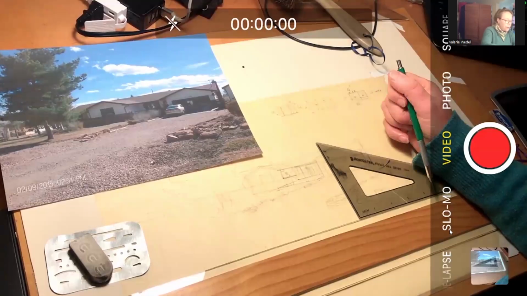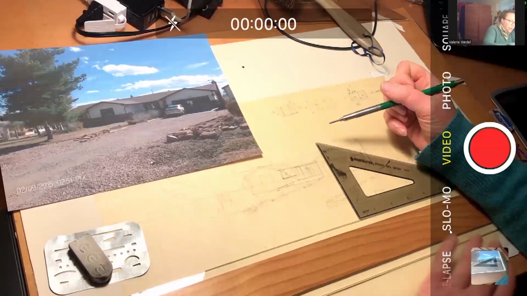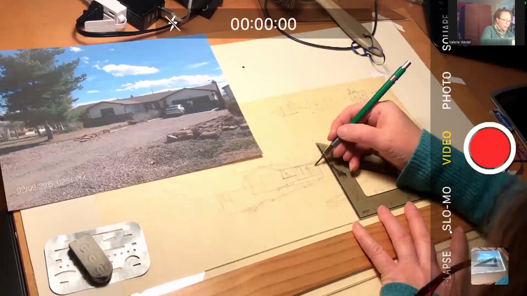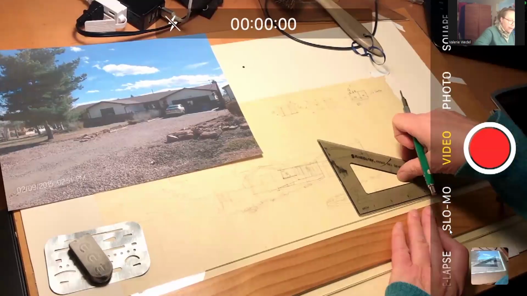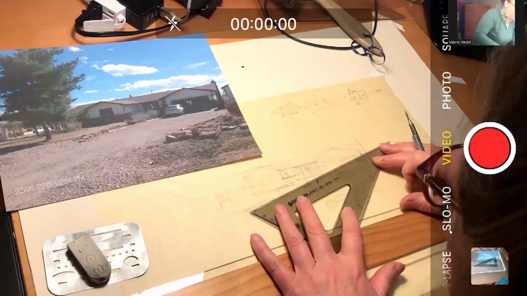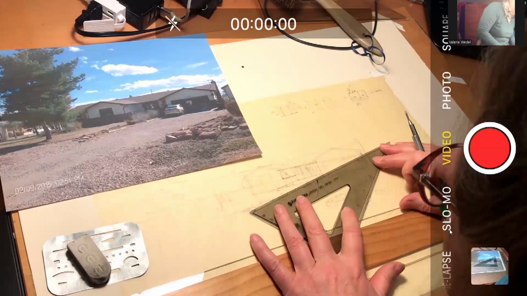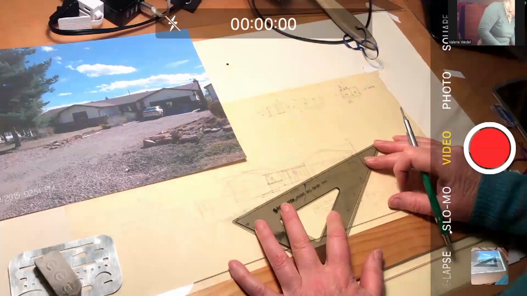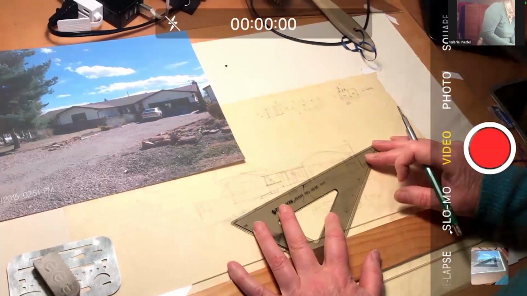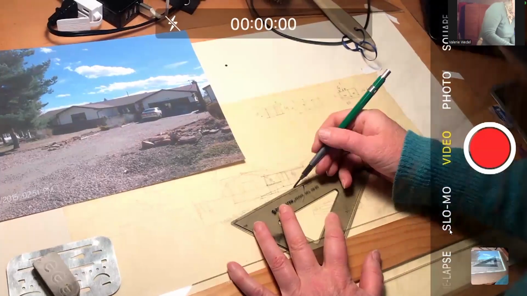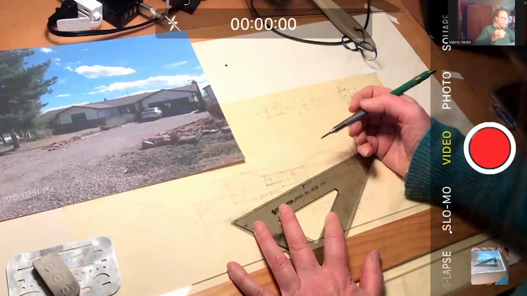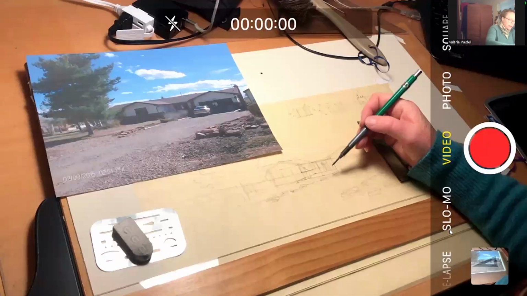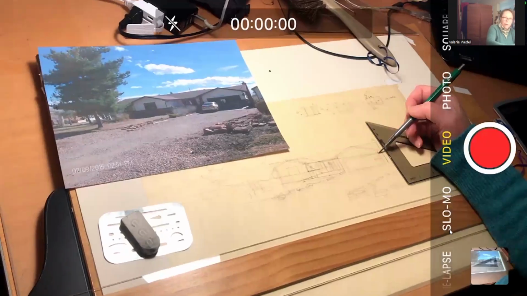Now, where are the back columns? We know this is the door. Let's see what happens if we use our vanishing point to give ourselves some kind of column grid. What happens if we do this? This lines up with the vanishing point.